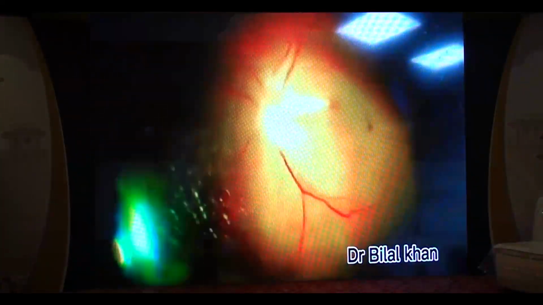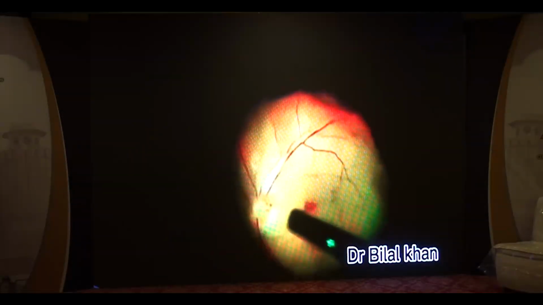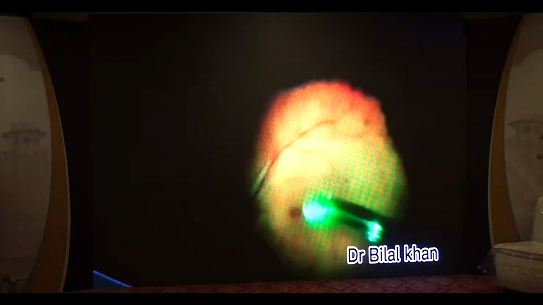PVD has been done. Here peripheral vitrectomy is going on. That is macular hole in detached retina.